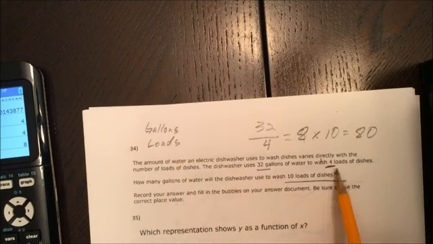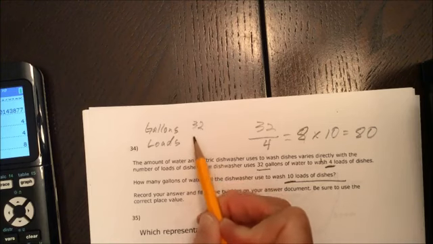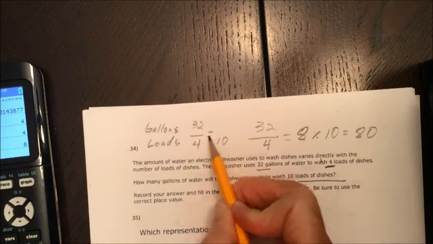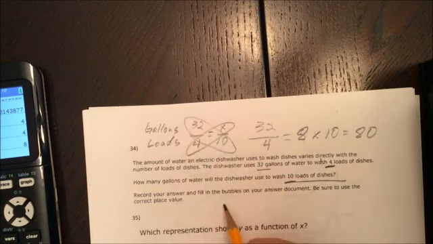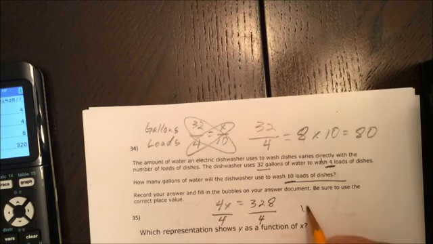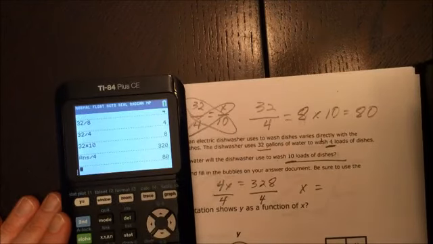Remember I told you if you have 3 numbers in a problem, you're usually going to set up a proportion. So we have 32 gallons and 4 loads, and down here we have 10 loads. So we're looking for the number of gallons, remember? Now you cross multiply. So you have 4x equals 32 times 10, which is 320. Divide both sides by 4, and x is going to be 80. Either way works.